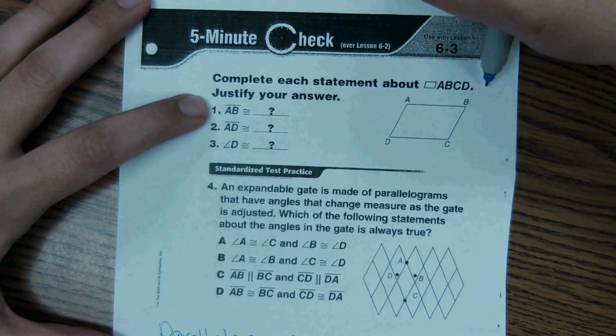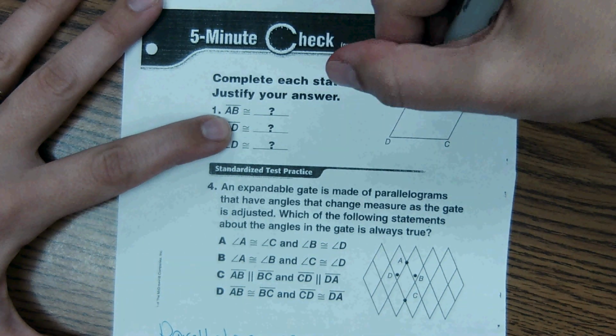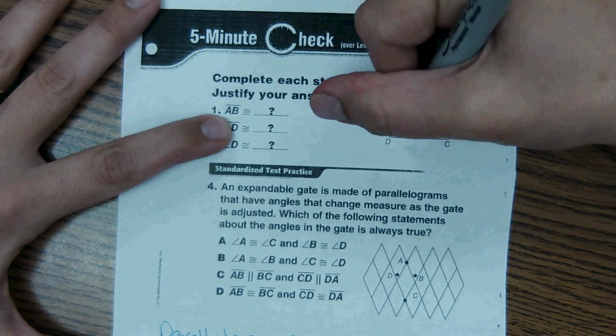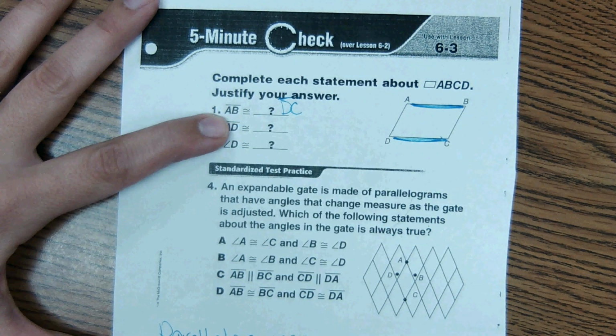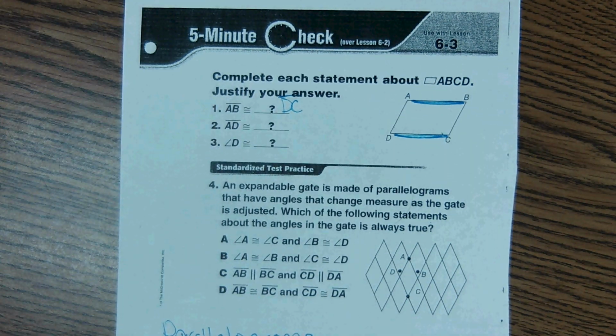It says complete each statement about parallelogram ABCD. AB is congruent to what? AB right here would be congruent to DC.